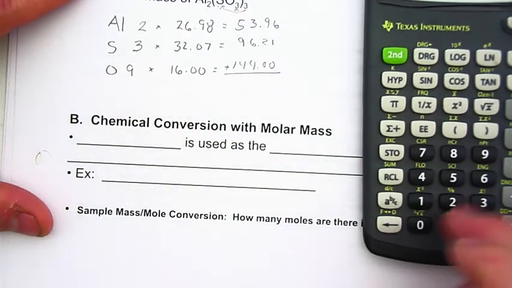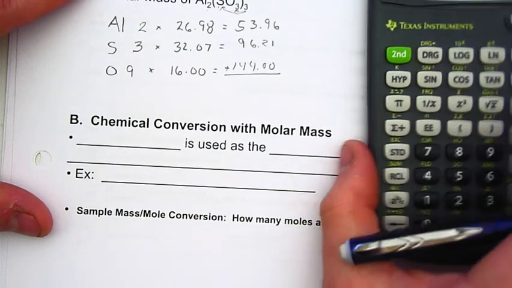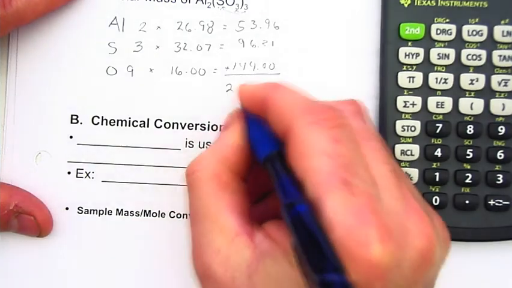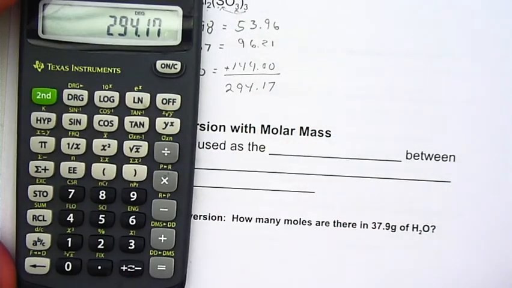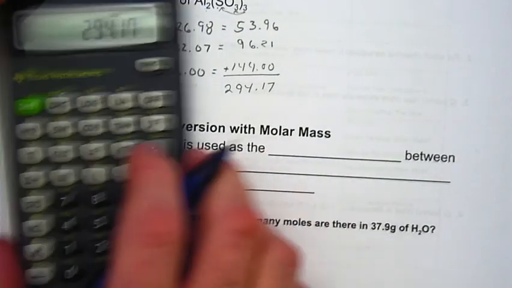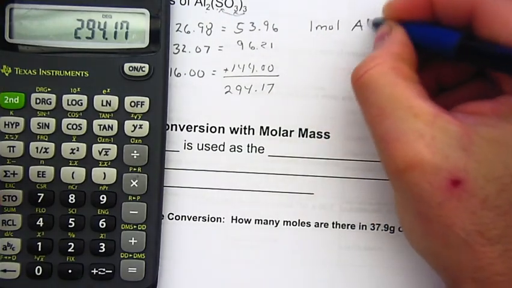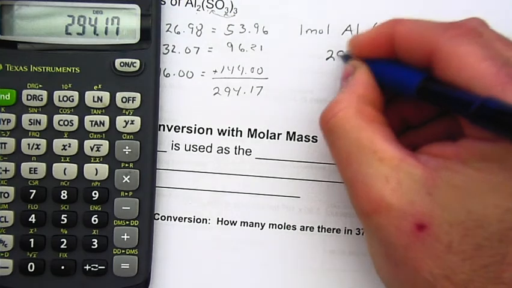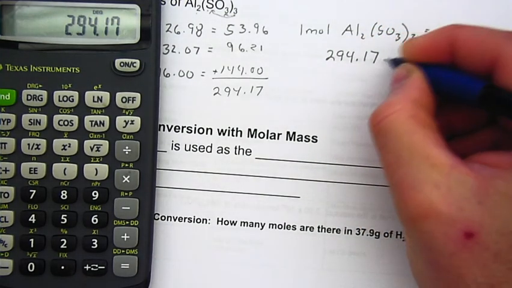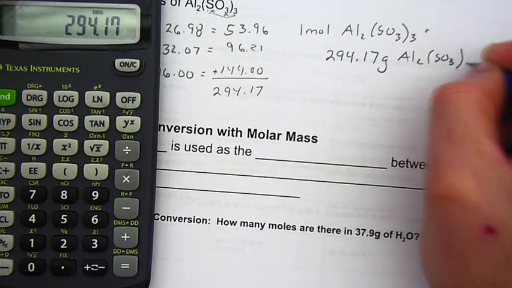And then we add up all 3 of those numbers. So 96.21 plus 53.96 plus 144. I get 294.17. And again, I want to write that number out as an equality. So 1 mole of aluminum sulfite is equal to 294.17 grams of aluminum sulfite.